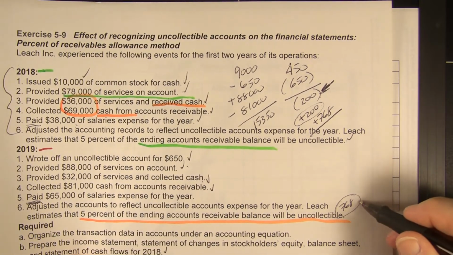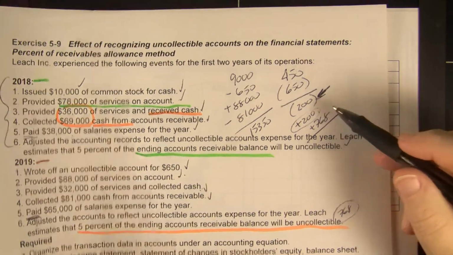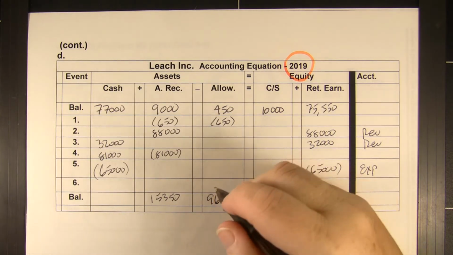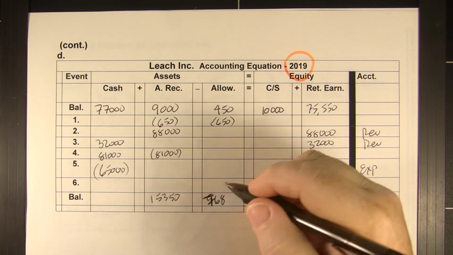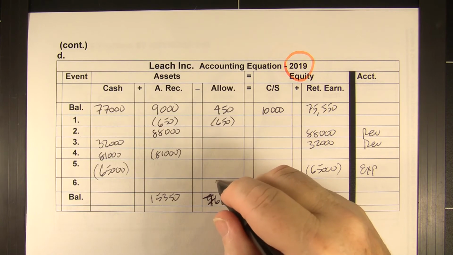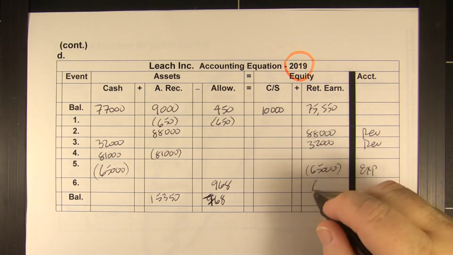So we have the 768 plus the 200 that we need to make up. I wrote down the wrong number. This is the 768 because that's where we want to end up. But our adjustment right here has to be the 968. That's where I meant to write it.